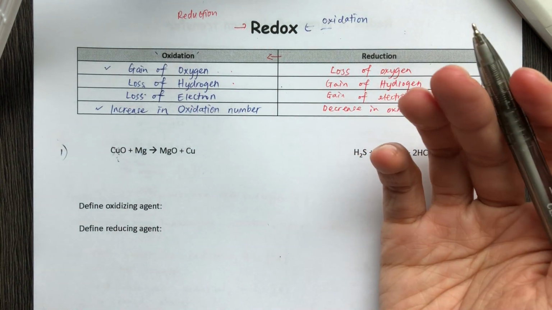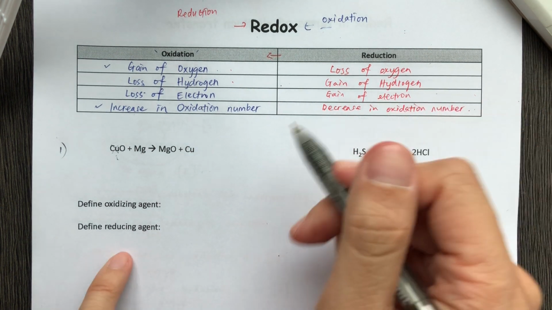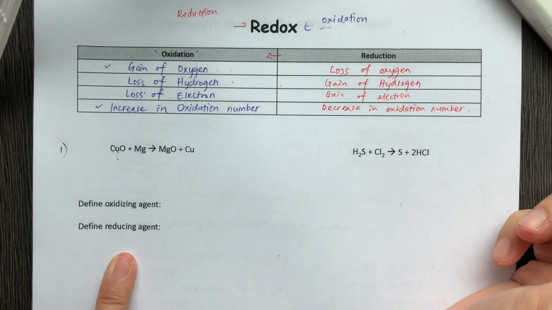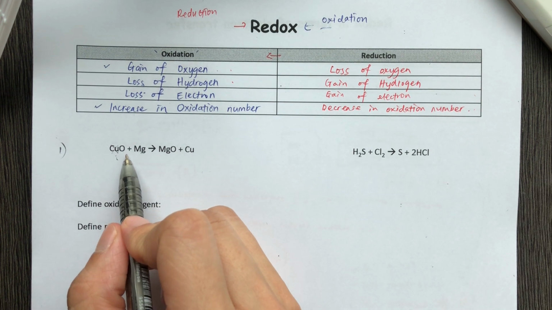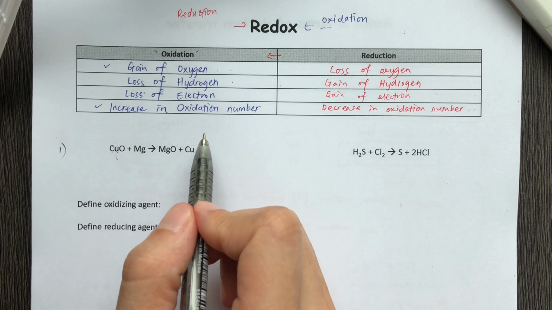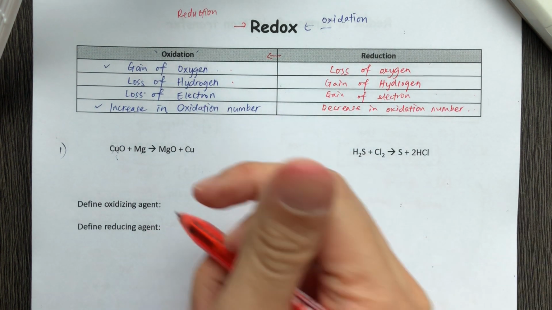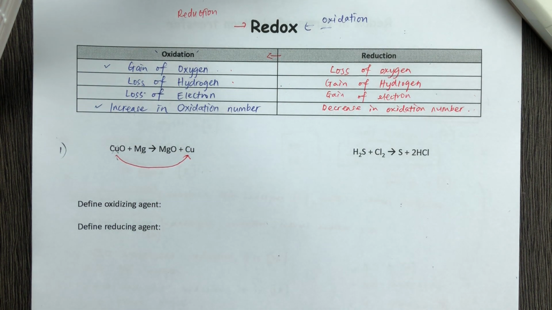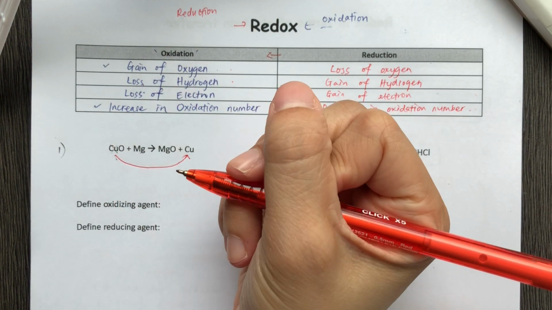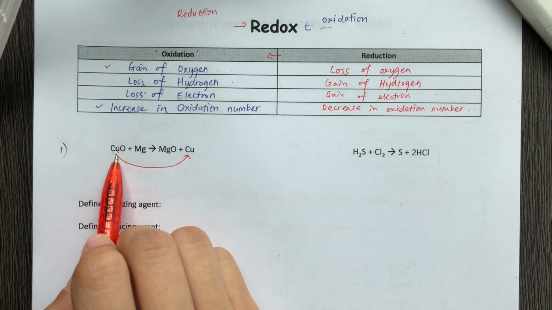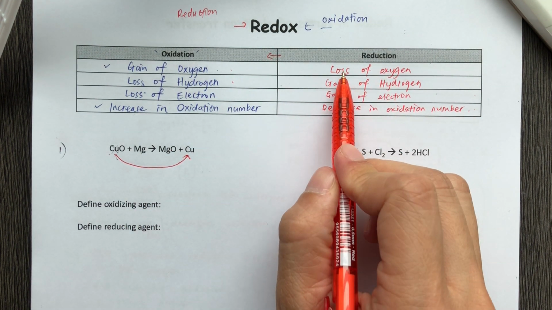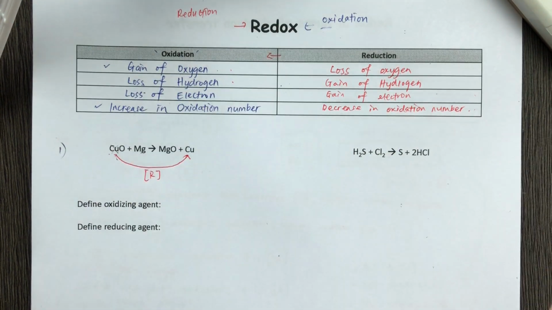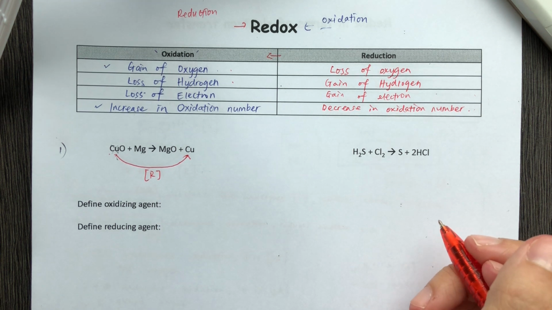Then Cu, being a less reactive metal, has to stay alone. So this reaction, CuO plus Mg becomes MgO and Cu. Now, look at my CuO. From the beginning until the end, what has happened to it? CuO to Cu, it undergoes a loss of oxygen. If CuO has lost oxygen, we say this substance undergoes a reduction reaction.